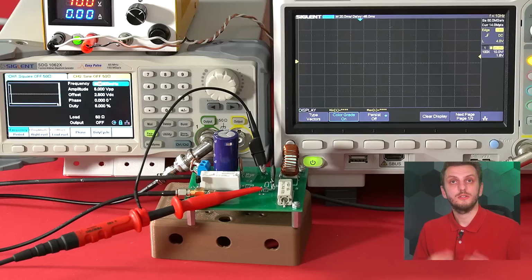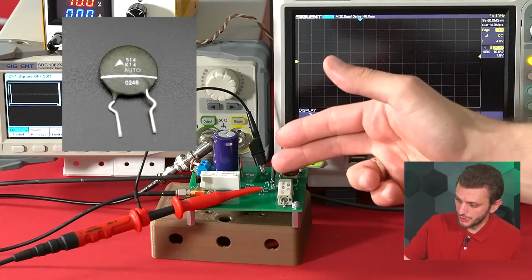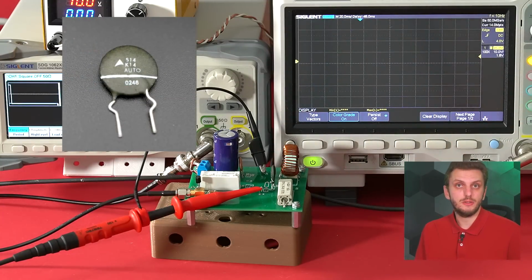Next, I want to look at two common transient clamping components, a varistor and a transient voltage suppressor. I will be using some components I already had around, so they were not specifically chosen for this application. But regardless, there are a few things we can learn about them and how they behave. So first, I added into the circuit a 14 volt AC rated or 18 volt DC rated varistor.